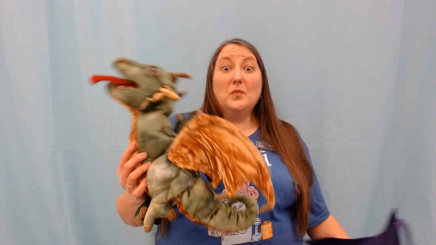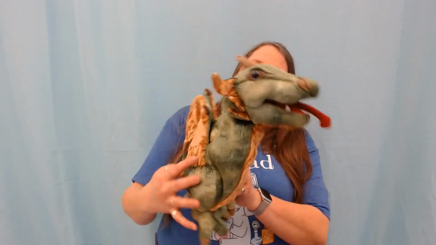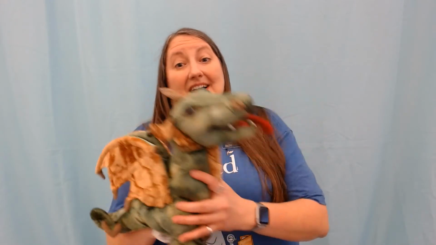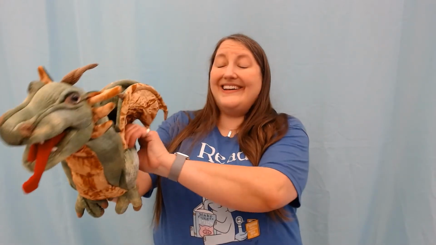So, friends, this is a puppet of an animal, but it's a pretend animal. It's not a real animal. They're in a lot of stories. They're usually pretty big, and they usually have wings. Any guesses what starts with the D sound? D, D, D, D, D, D. Let's see. Wow! Check this out. What is it? It's a dragon. A dragon puppet.